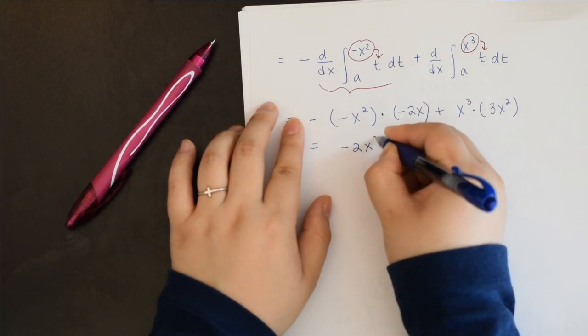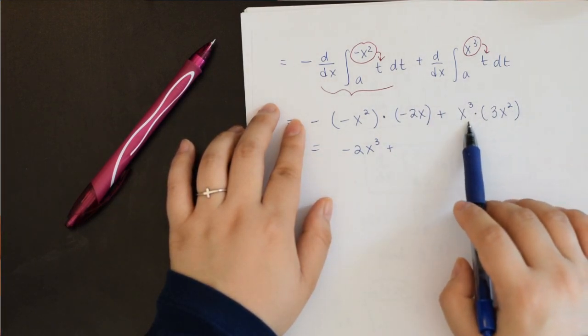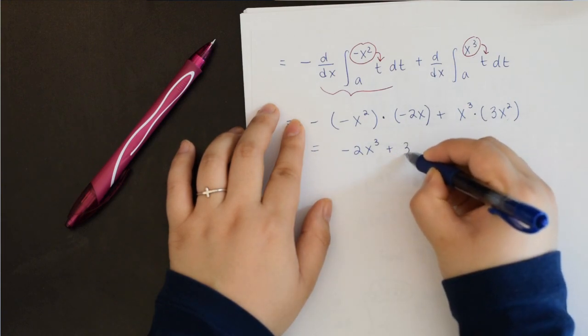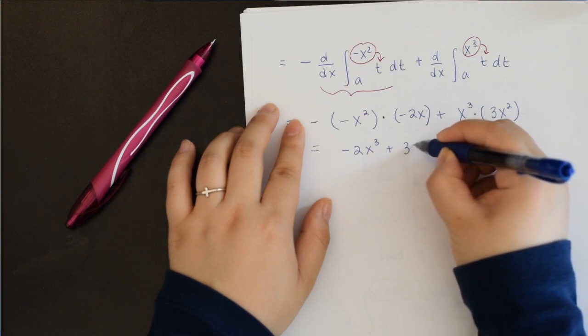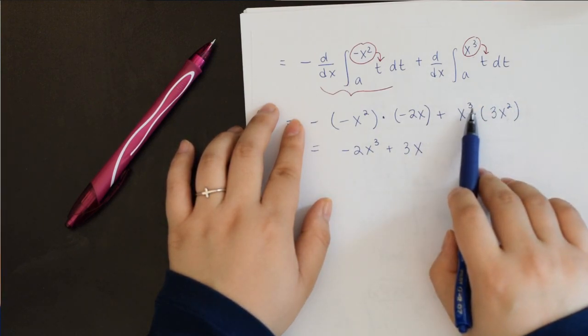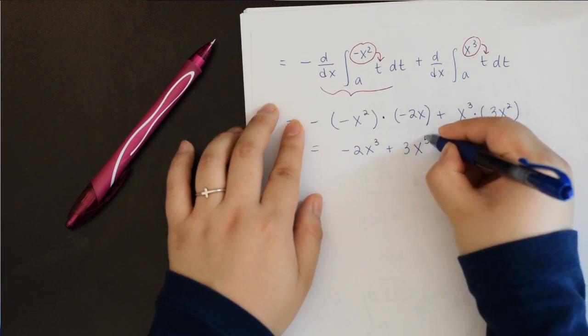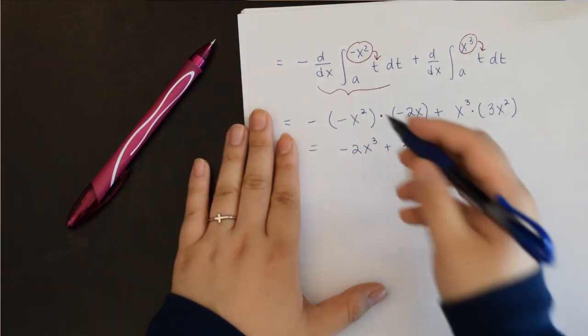Negative 2x cubed plus, and then here's a little review for our exponents, right? Put the 3 in the front. X cubed times x squared is, keep the x, do 3 plus 2 for multiplication, so that's 5. And that is it. That is our answer.